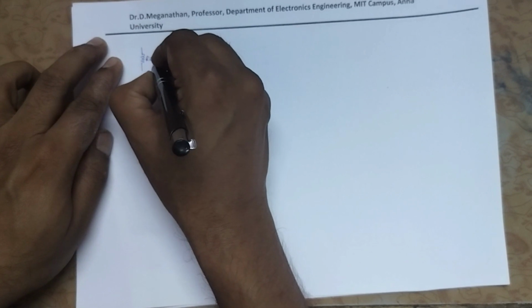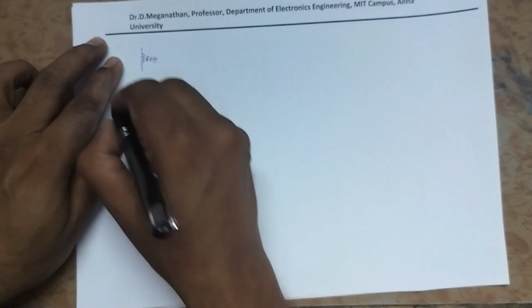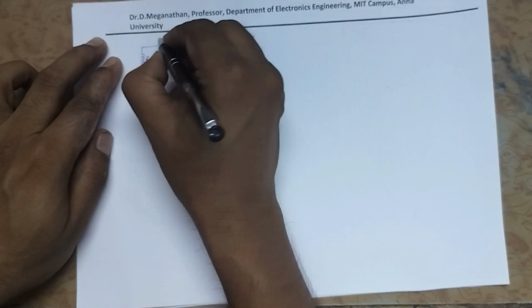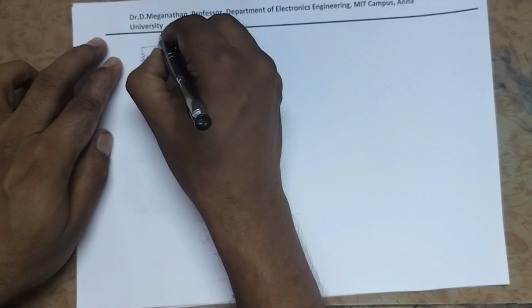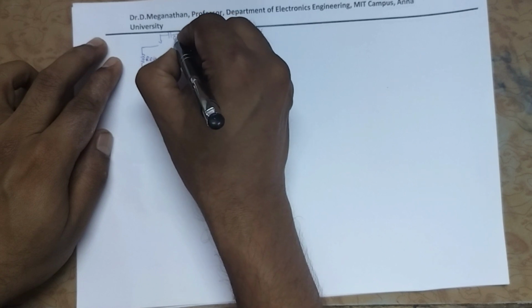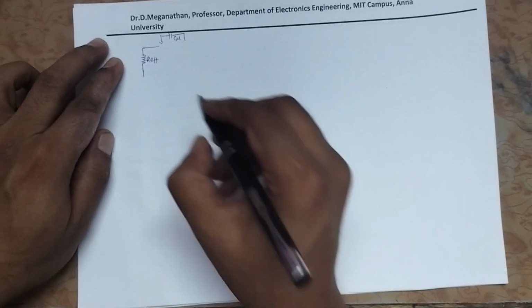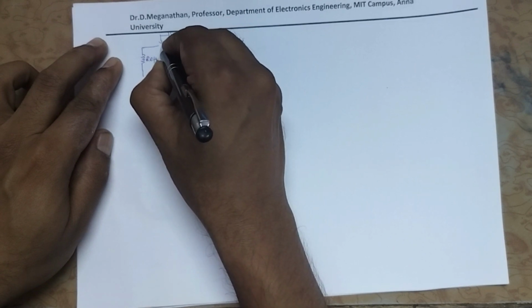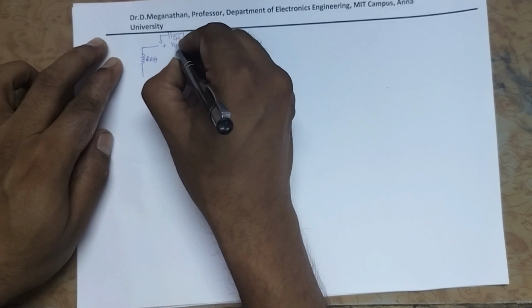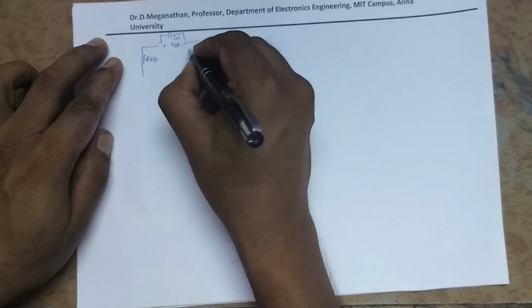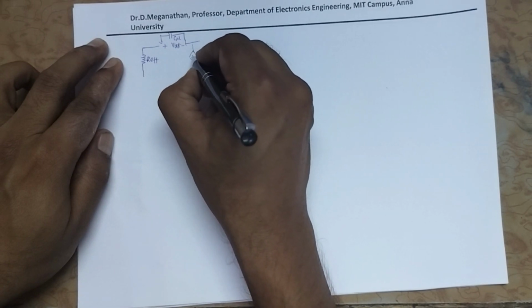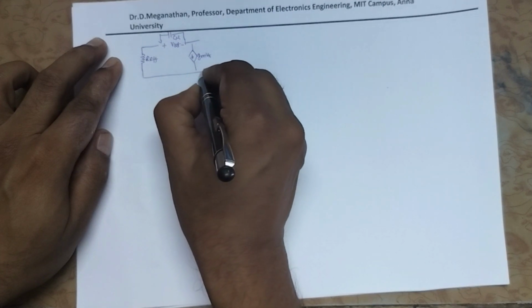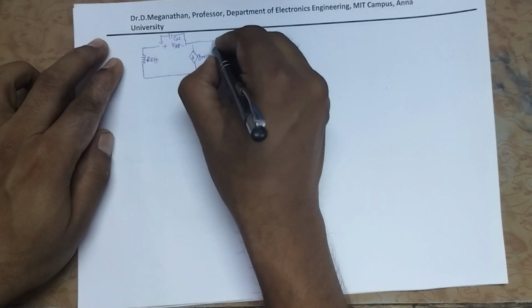R effective, this is R effective. Now C mu will have the potential of V test. So here we have GMV pi and RL effective.